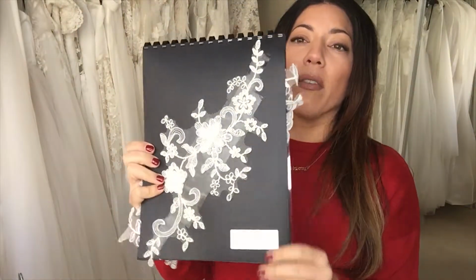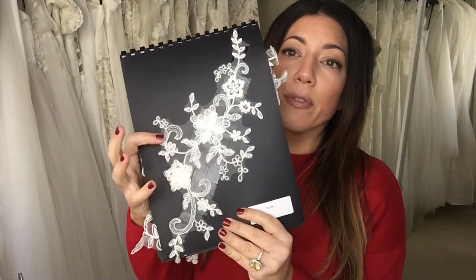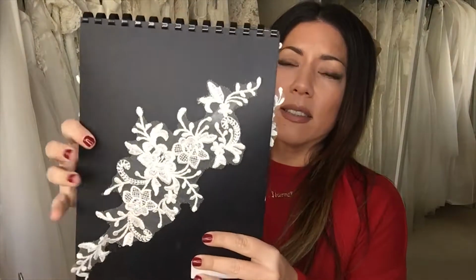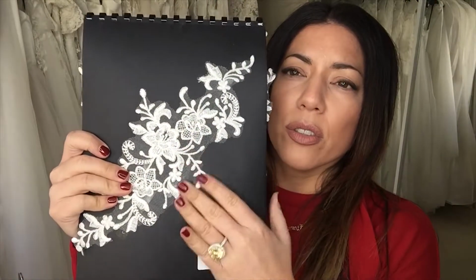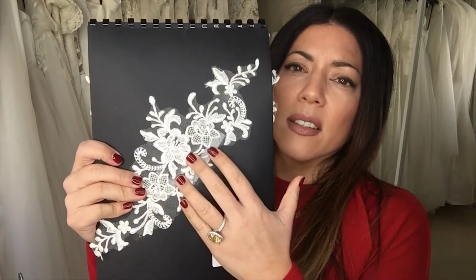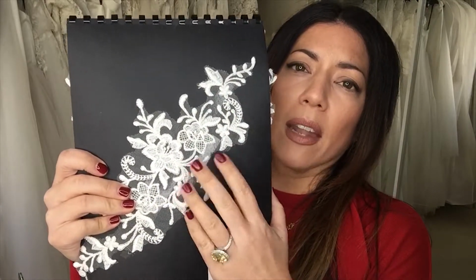So we have a whole range of different styles of French laces, and we also have cotton laces. Exactly like the sheet lace that I was talking to you about earlier with the cotton lace in the sheet lace, we also have cotton lace appliques. This is a cotton lace. Very difficult to see on screen the differences, but it's mainly the feel and the finish, and also the pattern.